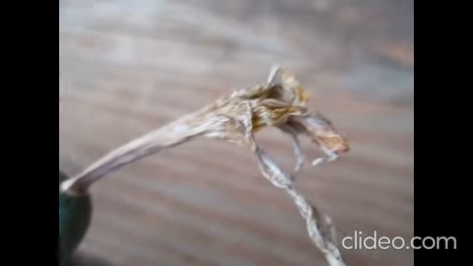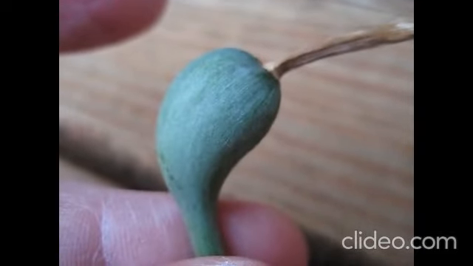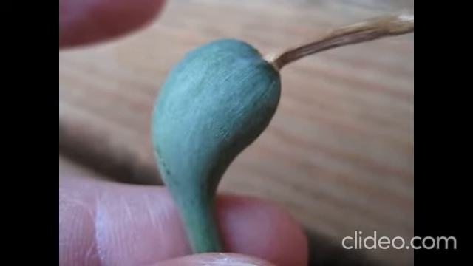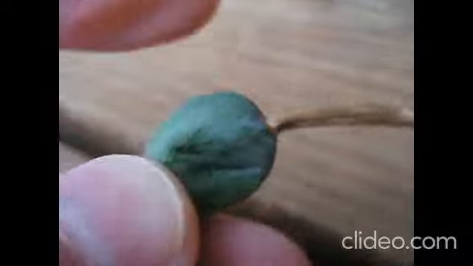That ovary will gradually begin to swell. The flower has dried up, but the ovary has swollen. Now it will become a fruit. And inside of the fruit are seeds. So if I cut this open, you should be able to see seeds. I'm going to set this down for a second.